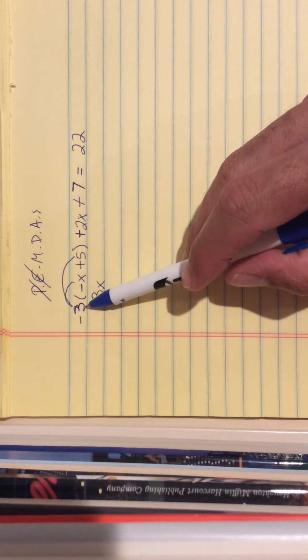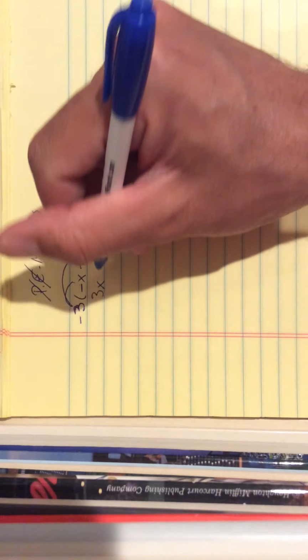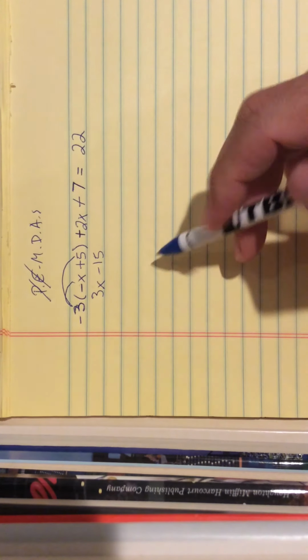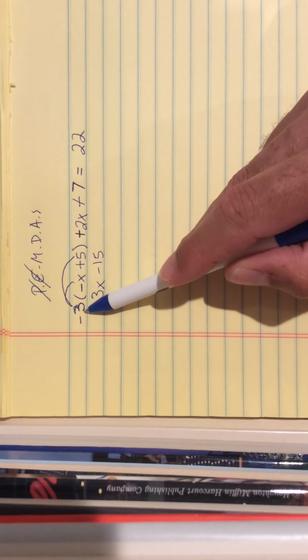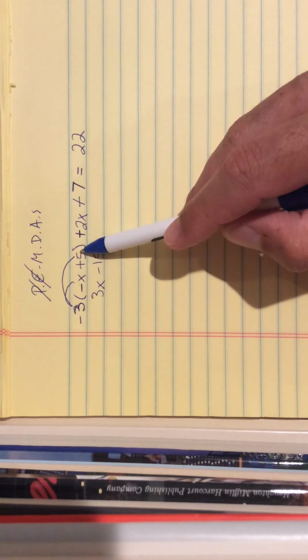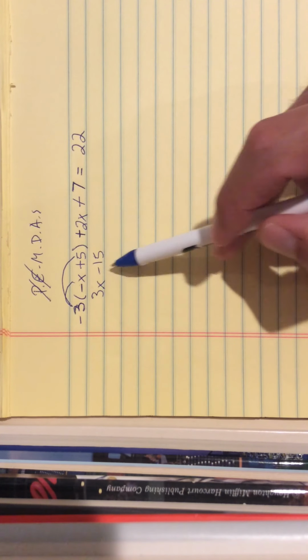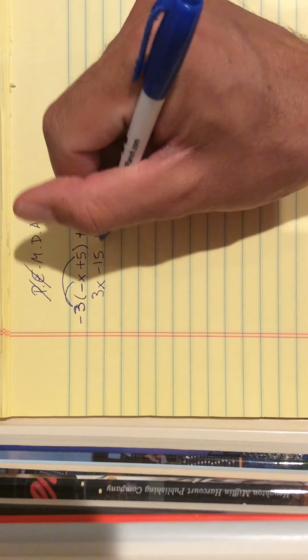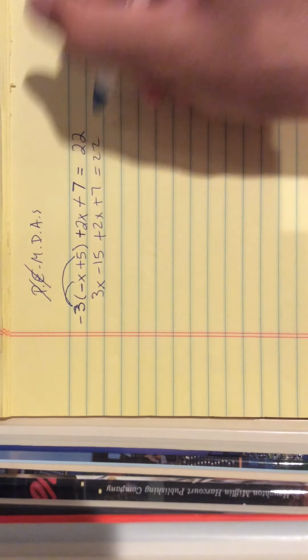Then I'm going to have a negative 3 times positive 5. That becomes negative 15. Early on in the fall semester, people would forget that when you're multiplying, the 3 is negative. So this is not 3 times 5, which is positive 15. This is negative 3 times 5, which is negative 15. I bring down my plus 2x, bring down my plus 7 equals 22.